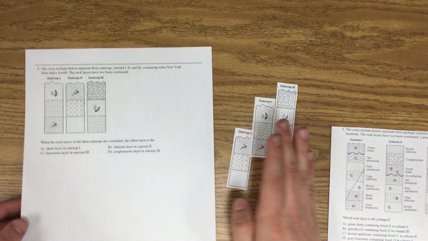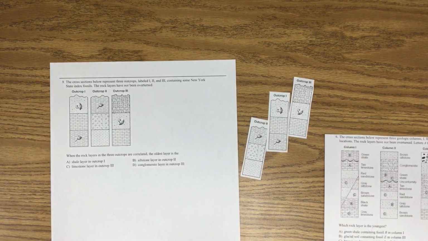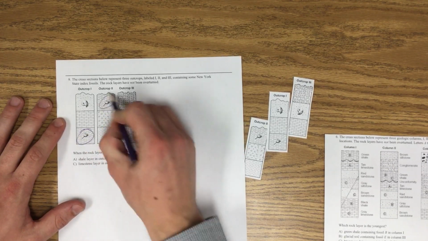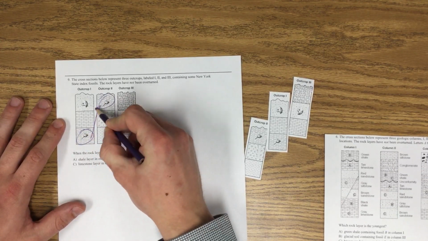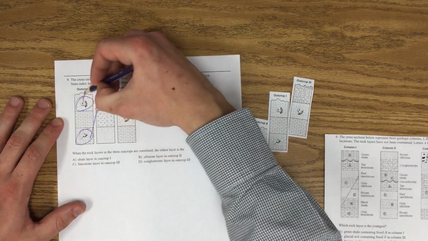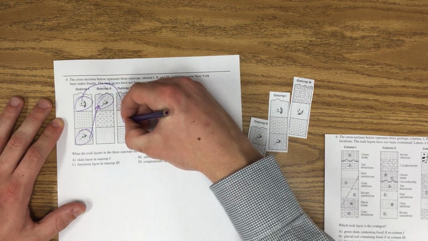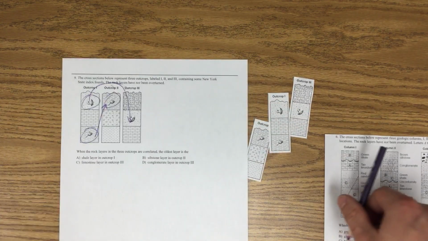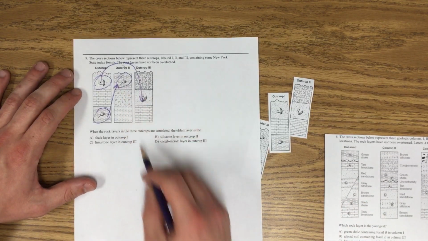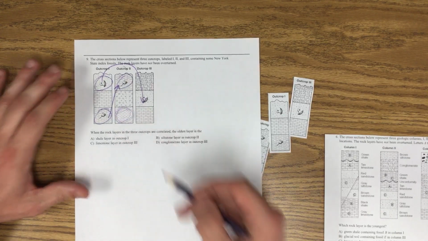So what they give you is this here. You have to understand, you can't cut it out during the reading exam, so you have to understand that this layer here pairs with this layer up here. And then this layer here pairs with this layer over here, right? So the oldest layer is going to be the one underneath all the other ones, which is going to be this layer right here.